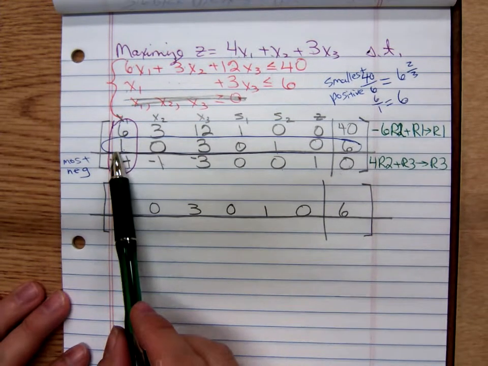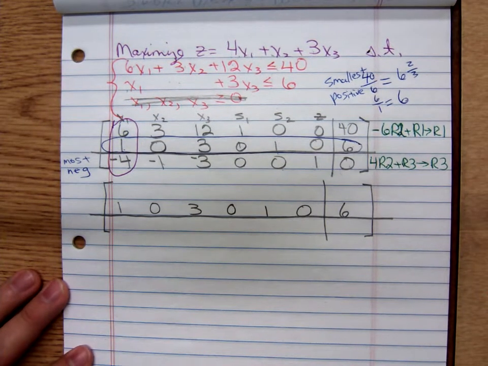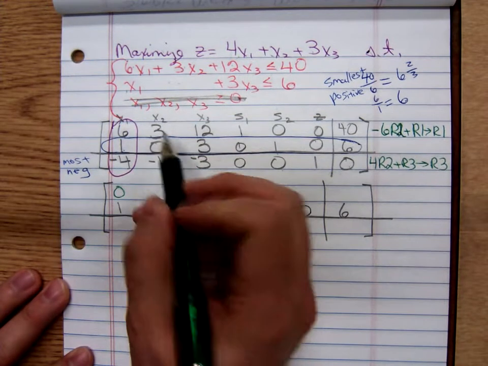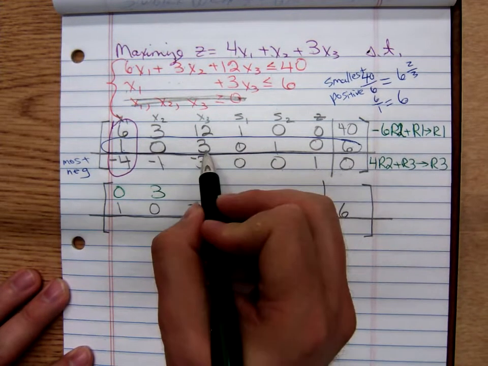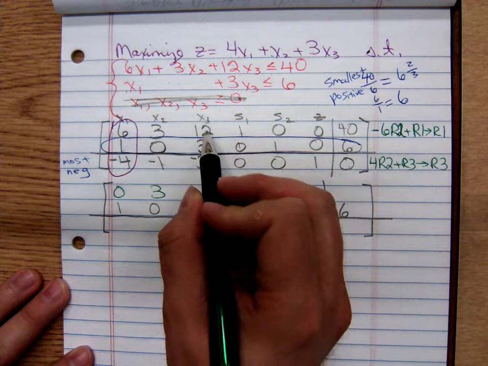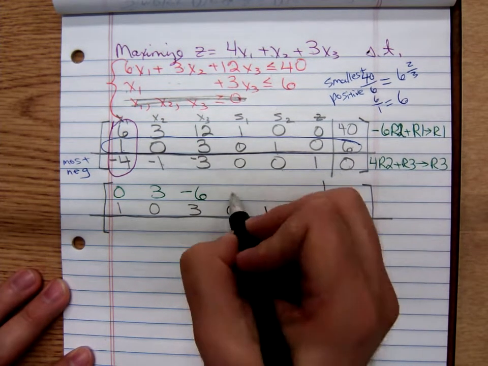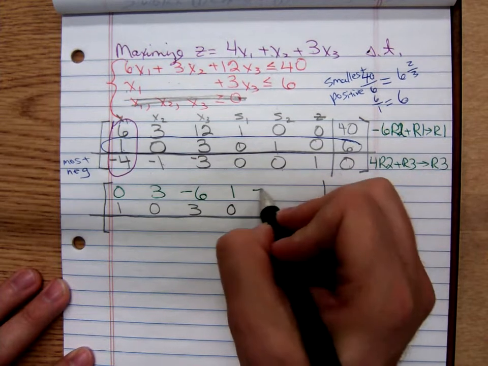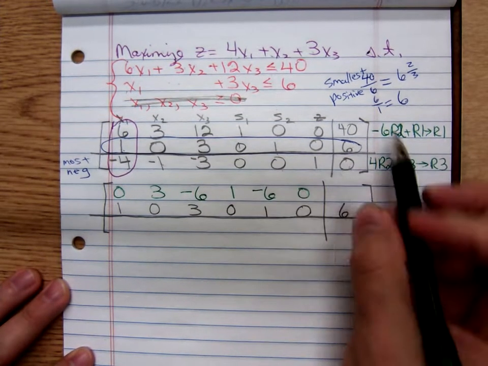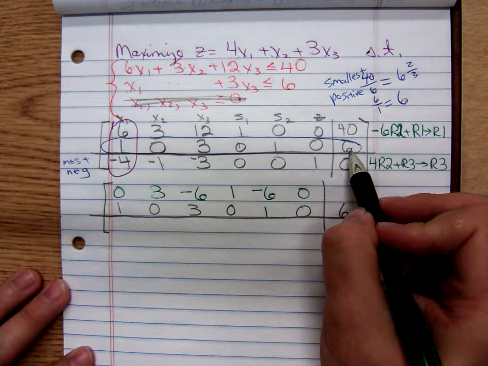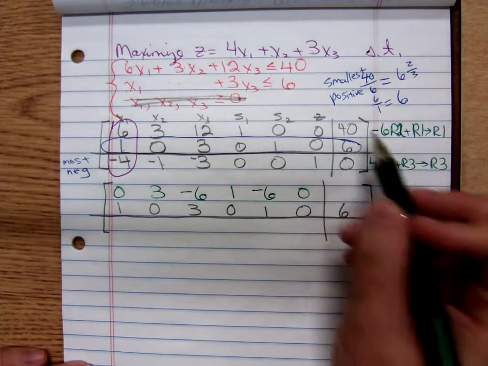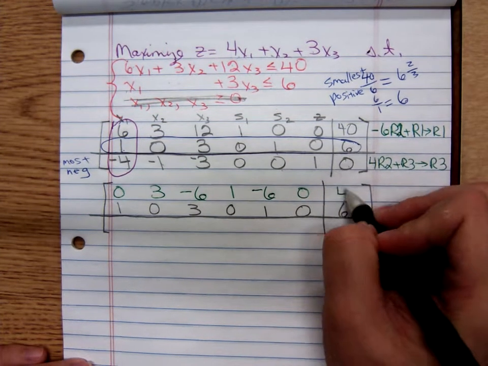So, multiply by -6 and add it, that gives me a 0. Multiply by -6, that's a -18 plus 12, that's a -6. Multiply by -6 and add it. Multiply by -6, that's a -36. Add it to 40 to give you a +4.